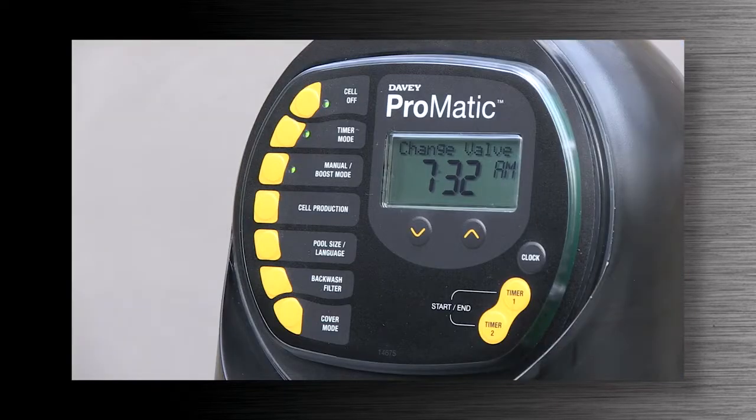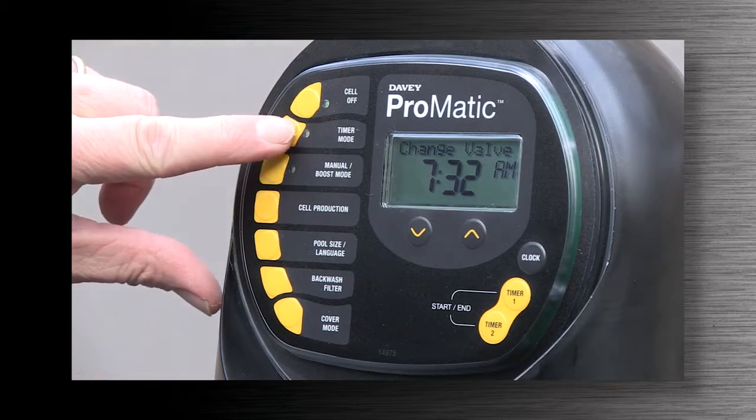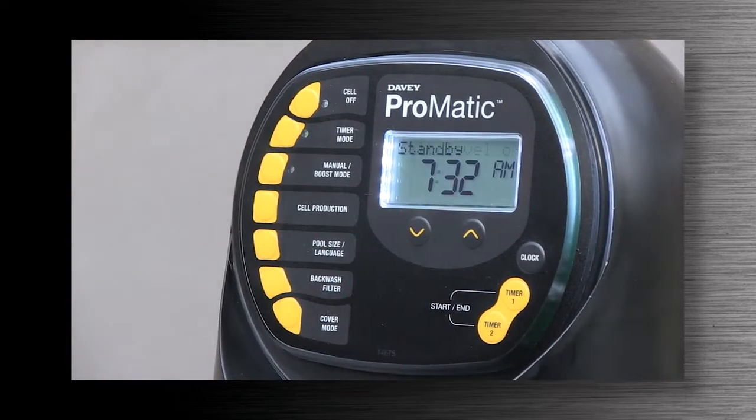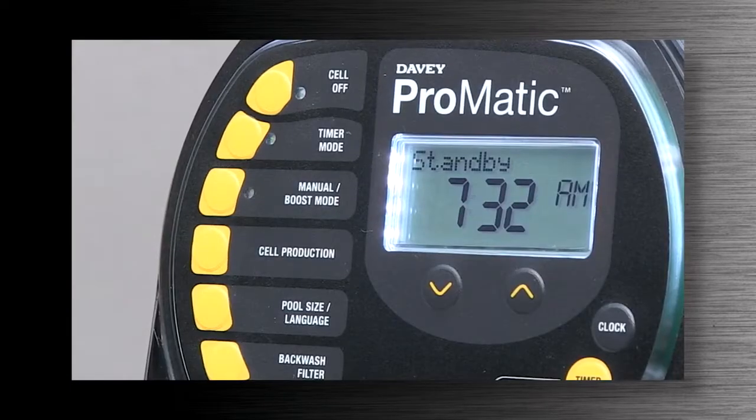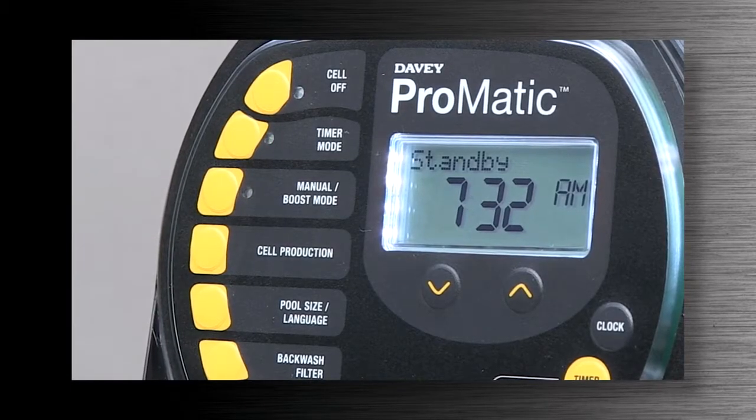If you would like to backwash or rinse for a further 2 minutes, repeat these steps again. Once you have finished backwashing your media filter, change the valve on your media filter back to the filter position and either push the timer mode or manual mode buttons, whichever is desired. The unit will then go into its 3-minute startup sequence at this time before resuming to normal operating mode.